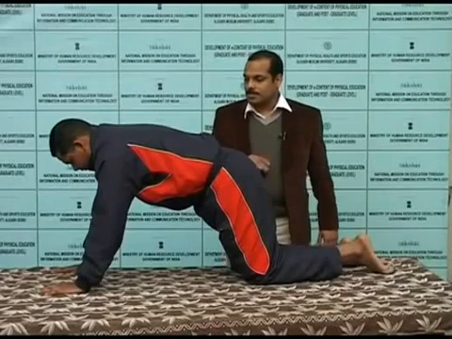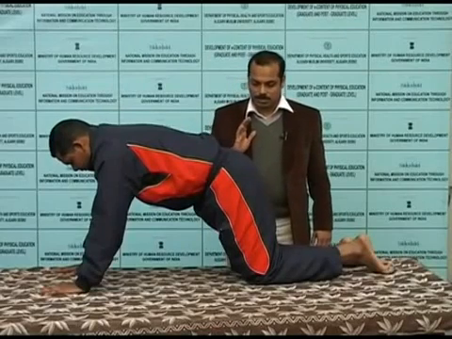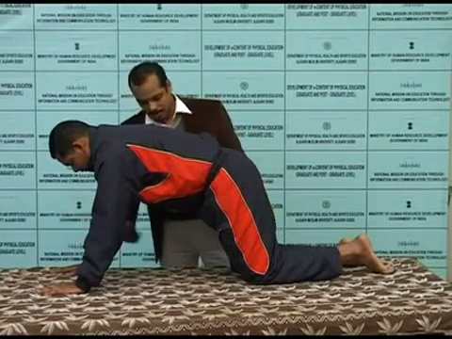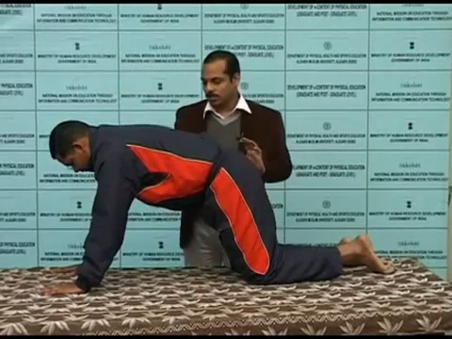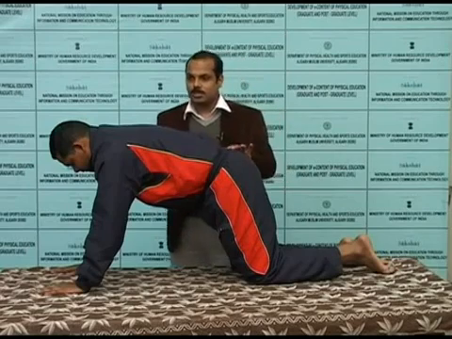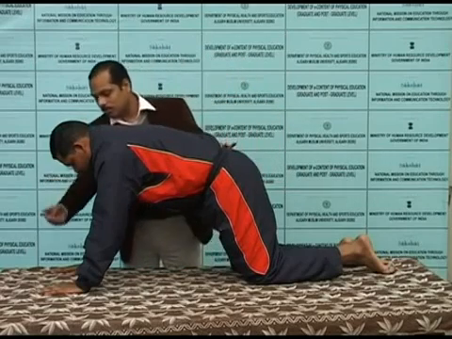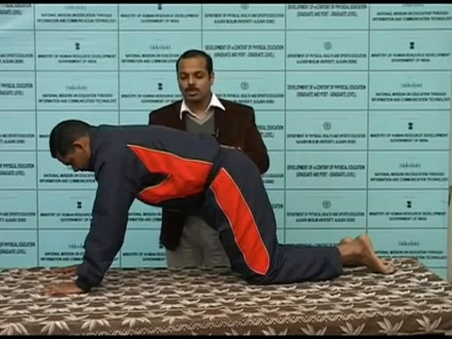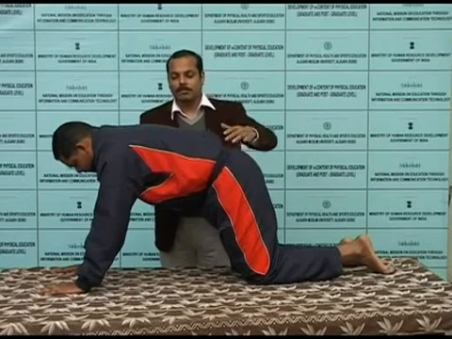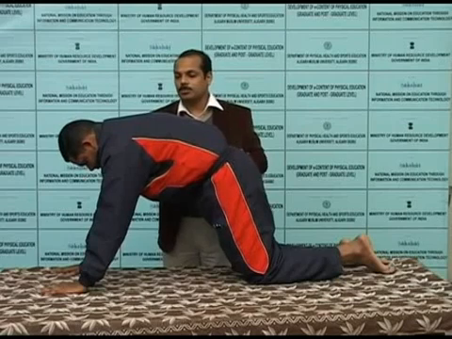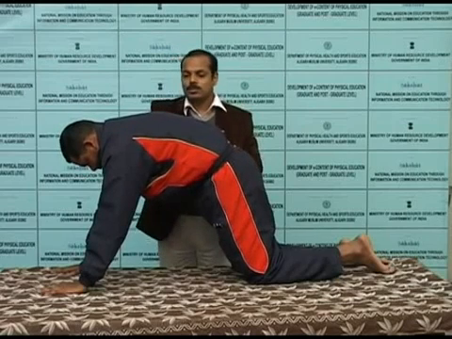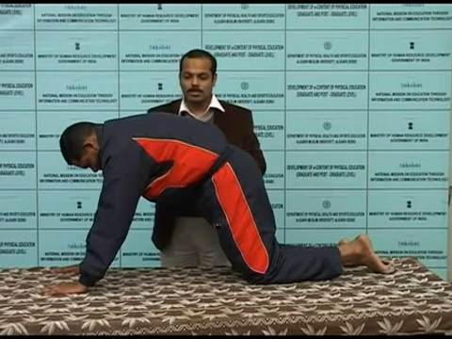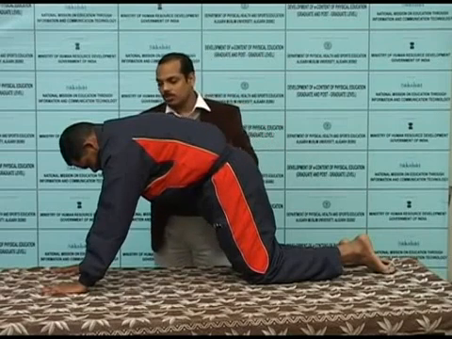The next type of exercise is the cat and camel exercise. The person should be on both his arms and knees, that is, the all-fours position. We ask the subject to look towards the floor only, and to raise his lumbar region as much as possible to make the position of a camel. This is the camel exercise; hold it for some time.